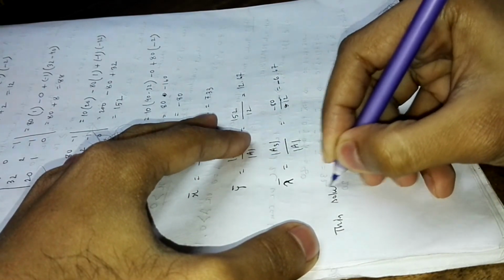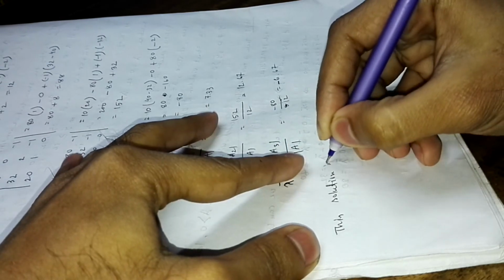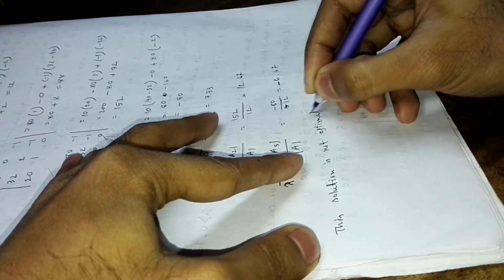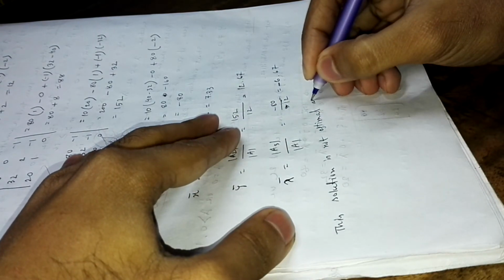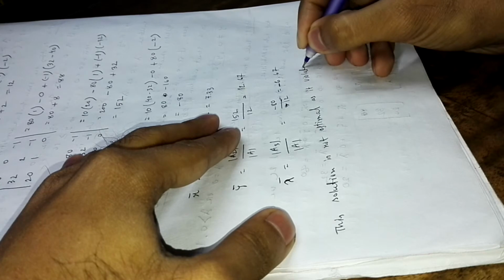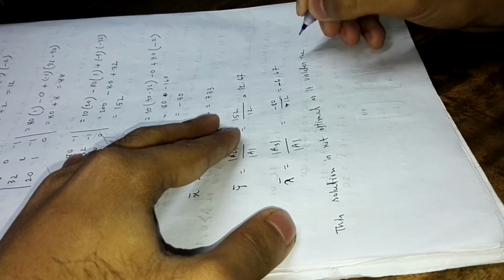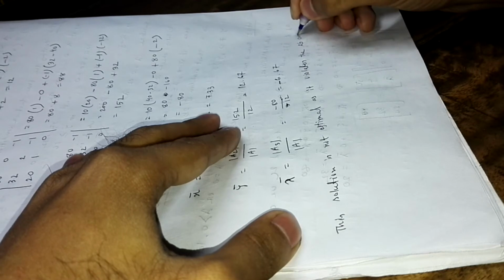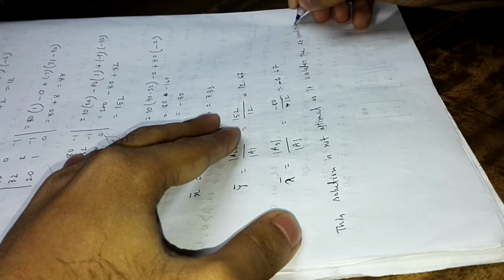This solution is not optimal as it violates the 2b condition. Okay, it is violating the 2b condition, so this cannot be the optimal solution.